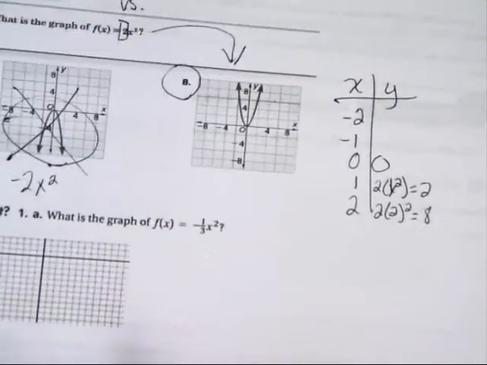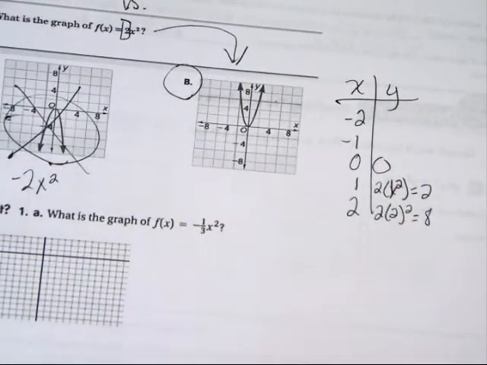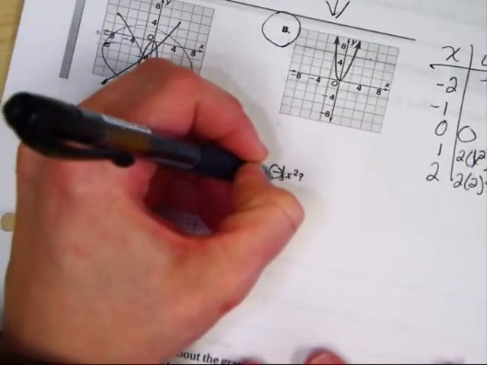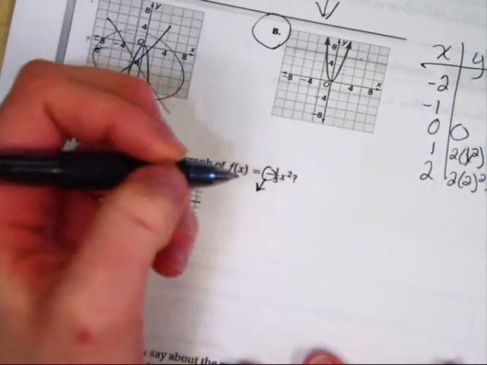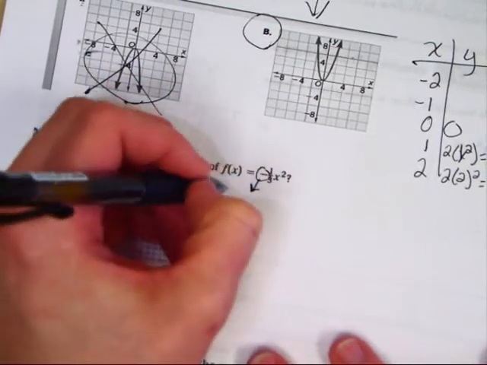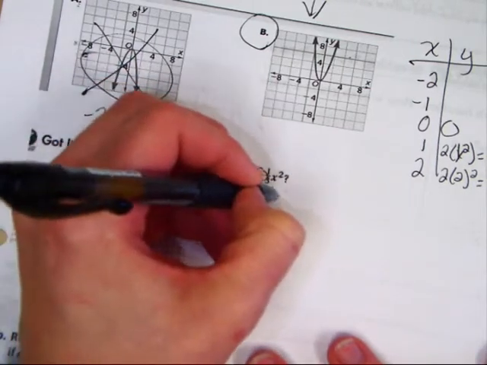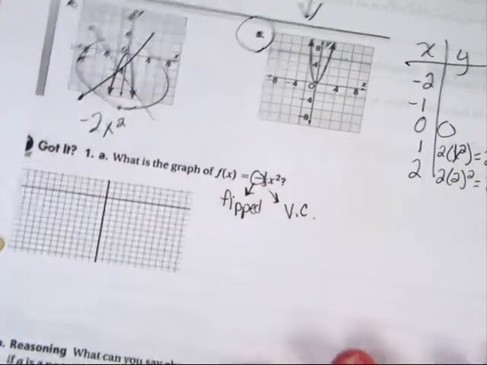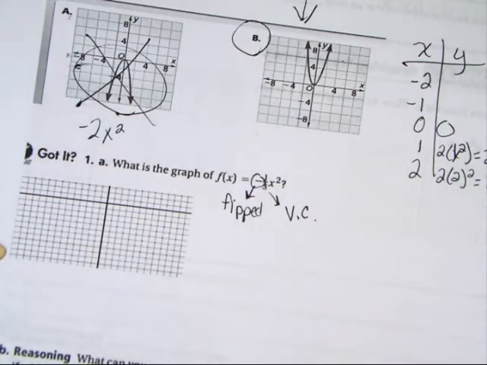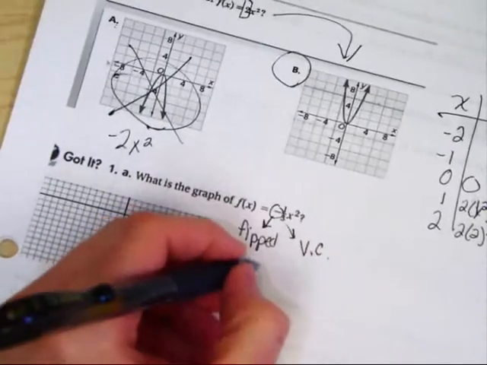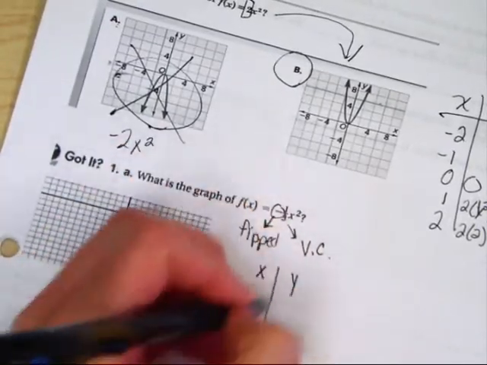The got it is not only a fraction, it is also a negative. So what the negative is going to do is rotate it around the x-axis. So in other words, it's going to be flipped. Okay? Now what does the 1/3 do? The 1/3 is going to vertically compress it, which means it's going to look like it's been stepped on. Let's make an xy chart, please.